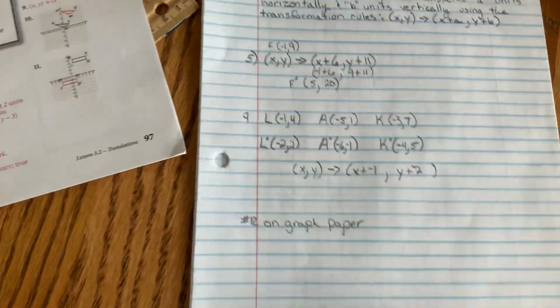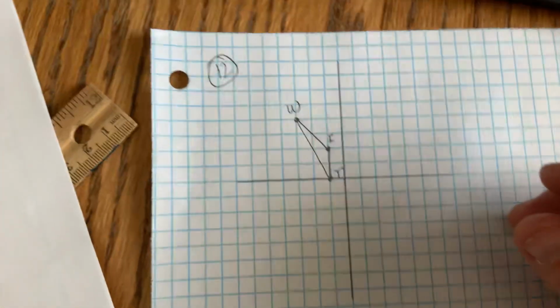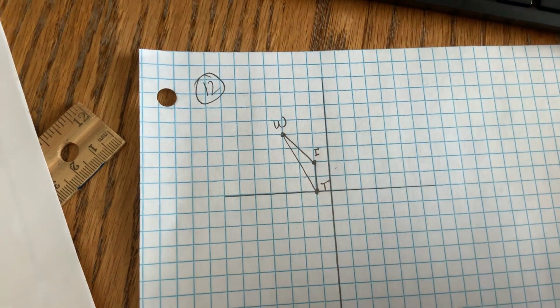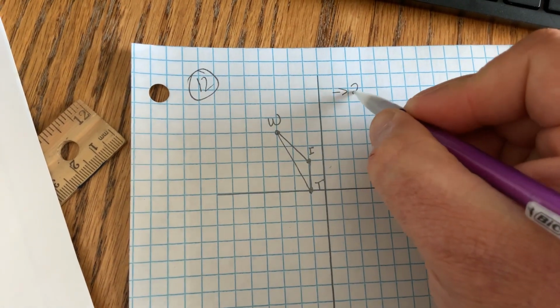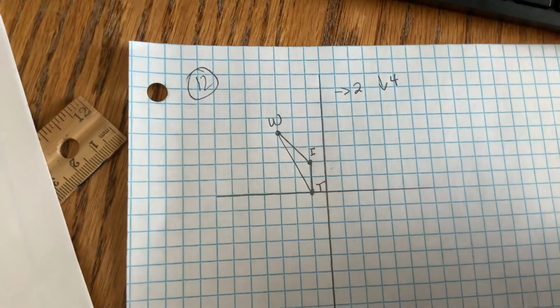Now I'm going to show you problem 12 on a piece of graph paper. Here's problem 12. That's the original one. It tells us we're going to go to the right 2, and we're going to go down 4.